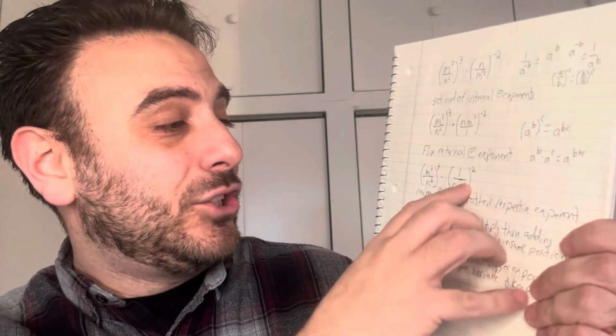We have 1 over n m to the third all squared. We take the n to the first and raise it to the second power. So we have n to the second power. We have m to the third raised to the second power. That's 3 times 2, so m to the sixth. Now what we're going to do is any exponents that are in the numerator, we're going to subtract the value that that same variable's exponent has in the denominator.